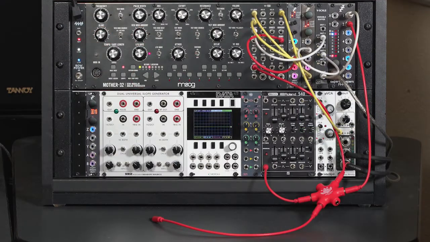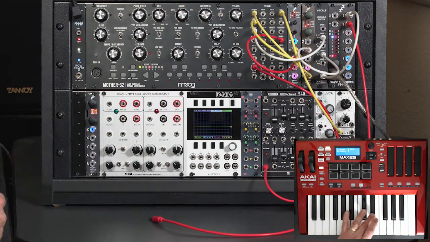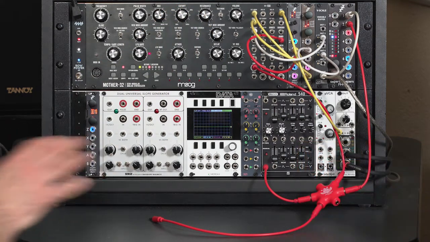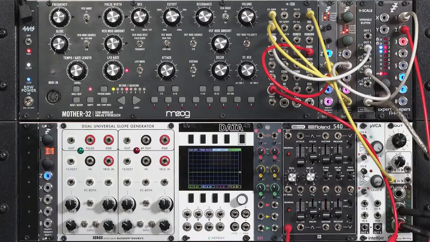I have a simple 2 VCO patch on the Mother 32 plus a disting. Let me turn up the filter so you can hear it. I have nothing going to the filter cutoff right now because I'm going to be using the slope generator for that in a second. And let's start off just looking at it as a slew generator.